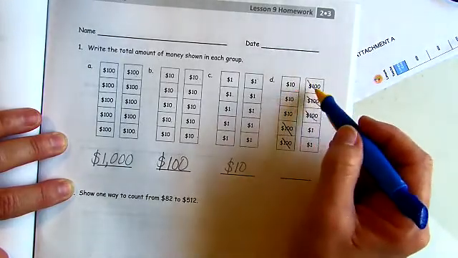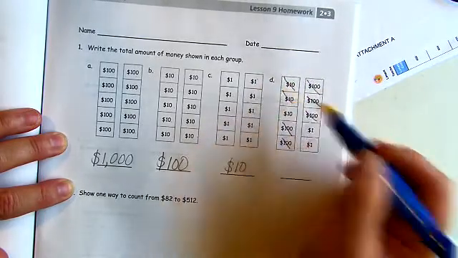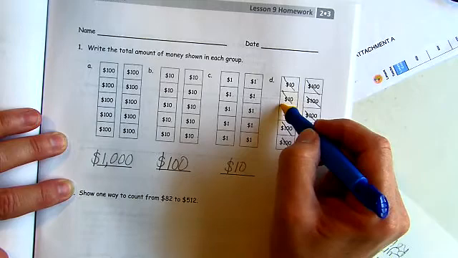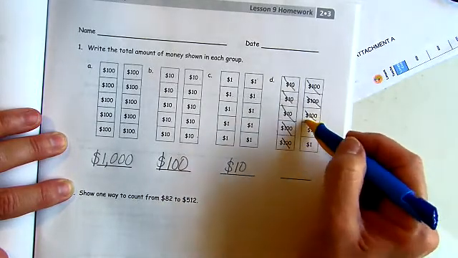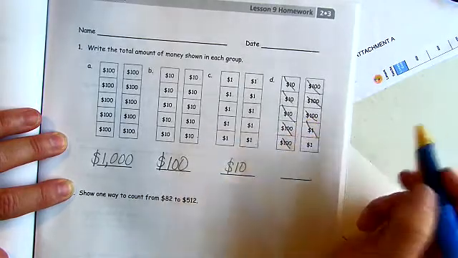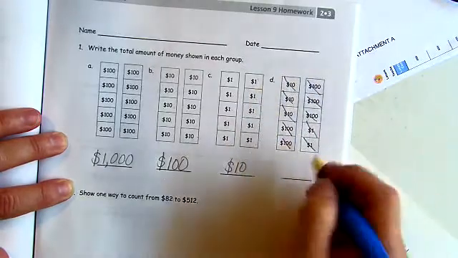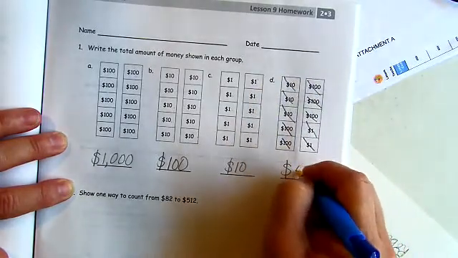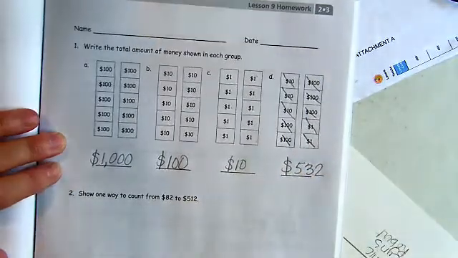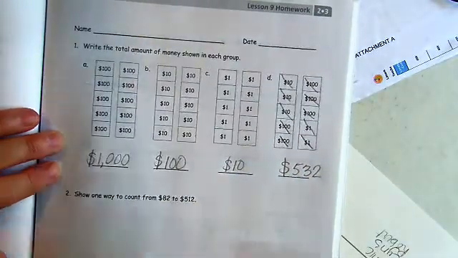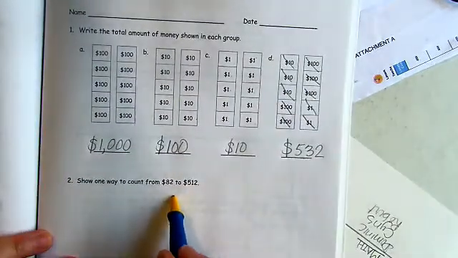We'll go to tens. 510, 520, 530, and now we'll go to ones. 531, 532. Did we get them all? $532. Cool.